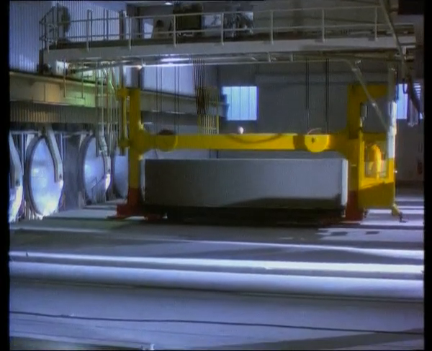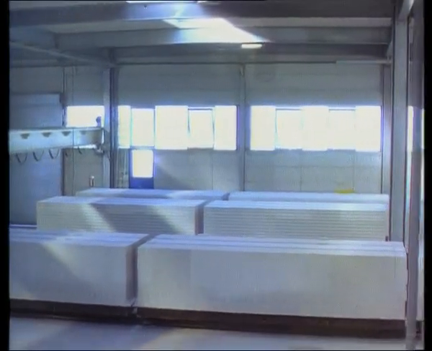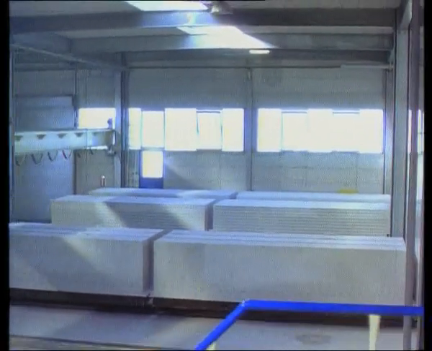In front of the autoclaves, there is enough space available to store fresh cakes as well as curing trucks with cured YTONG material.